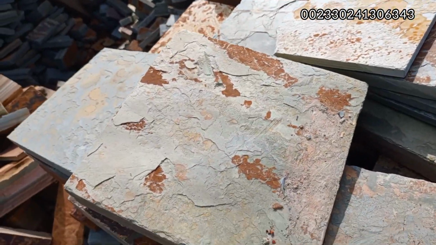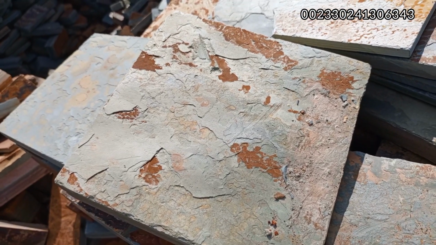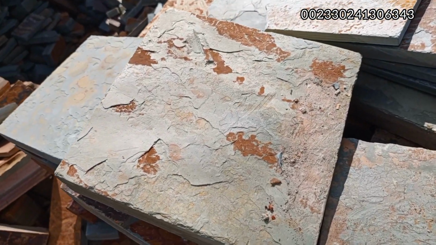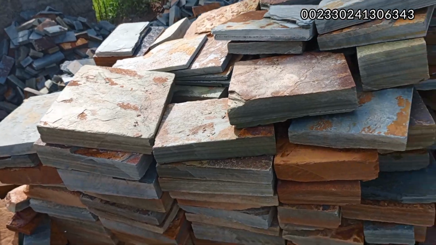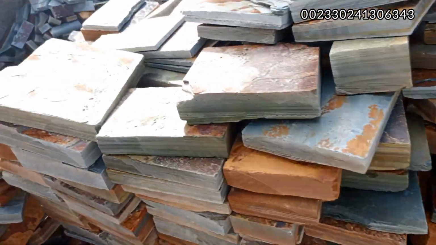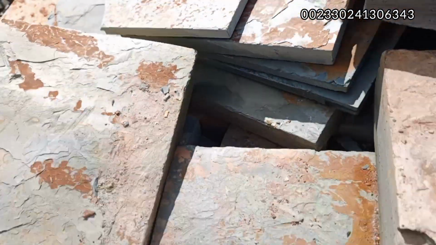These are the stones you use for the floor. This is also a stone that you can use for your wall, but mostly you use it for the floor. If you want to design your floor with the marble stone that they have already cut, you can use this size, which is 10x10.